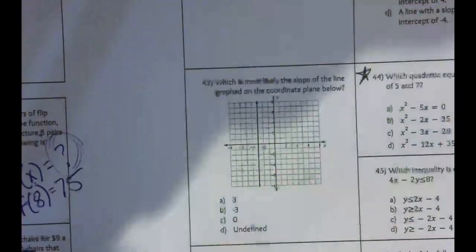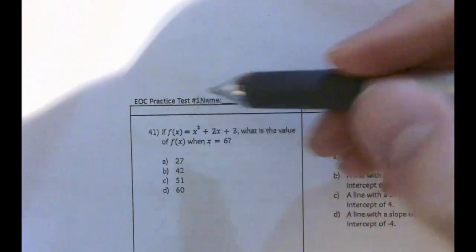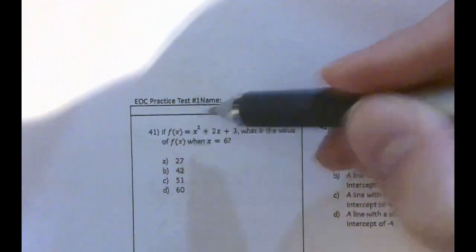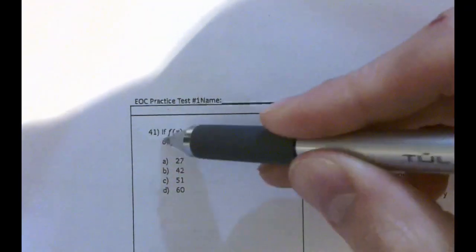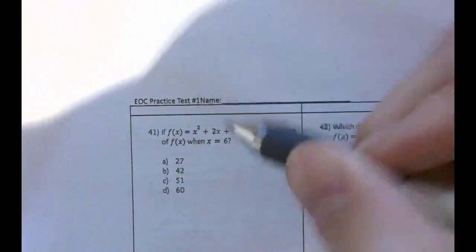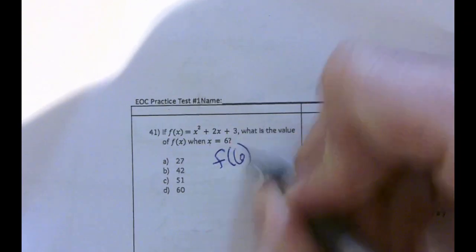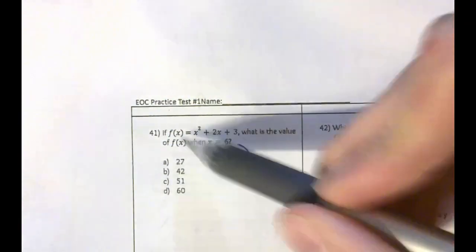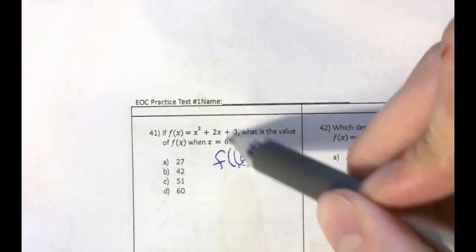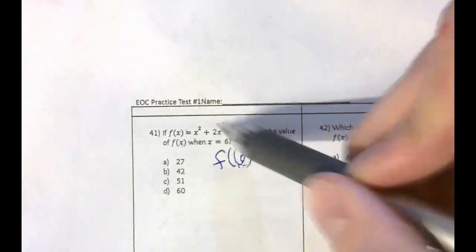All right, number 41, what's the value? Okay, this is a good one. I'm glad they put this here. I hope that you've made it this far, and if not, this would be good. It says, if f of x equals all of that, what is the value of f of x when x equals 6? This is a plug and chug type of thing. This is the same thing as if it said solve for f of 6. We changed the x value to a 6, so just plug in the 6 where the x's are.